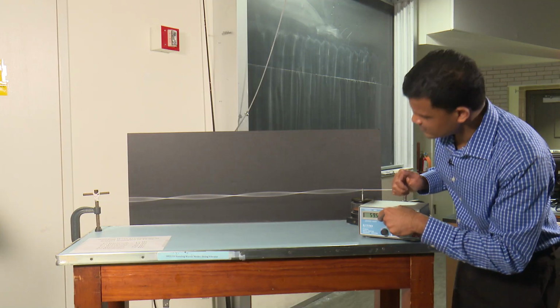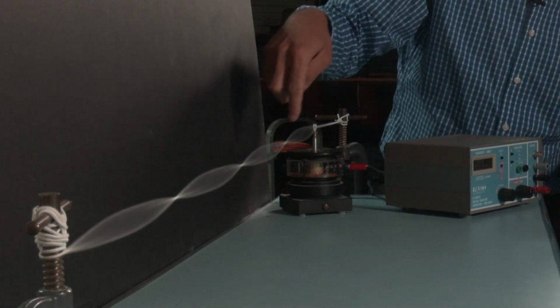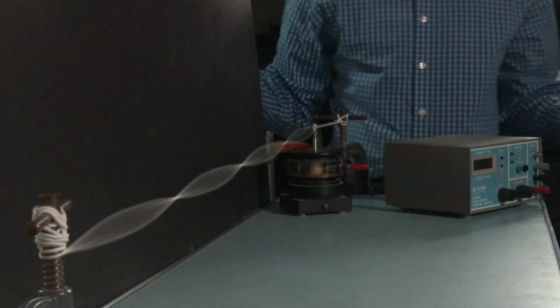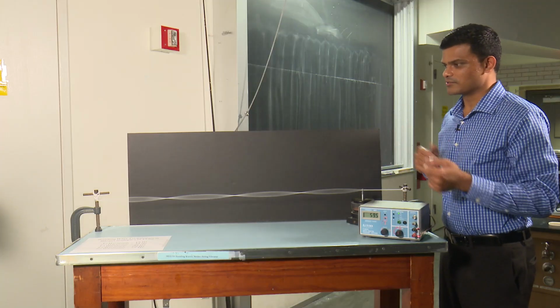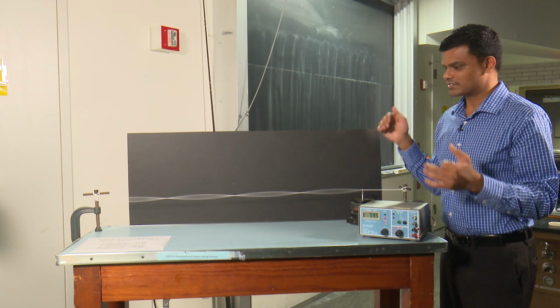So we're just about at 60 hertz. Now you see 4, right? So you see 4, you see a node here, and a node here. So as long as you go up in multiples of 15, you will see that. So this is a nice demonstration of standing waves.